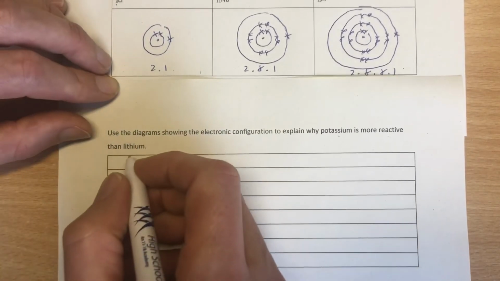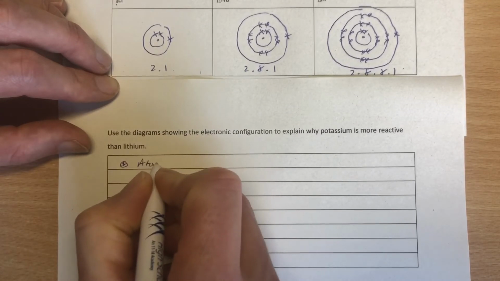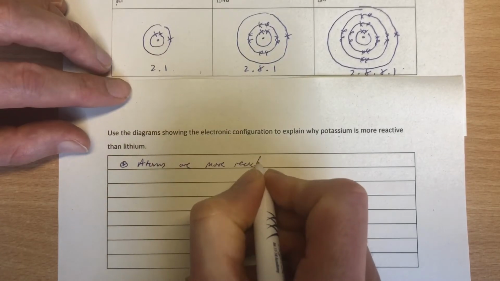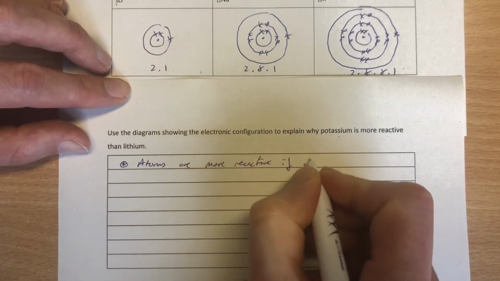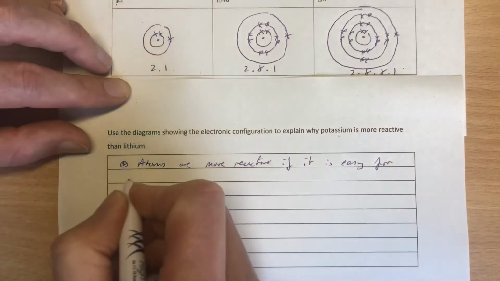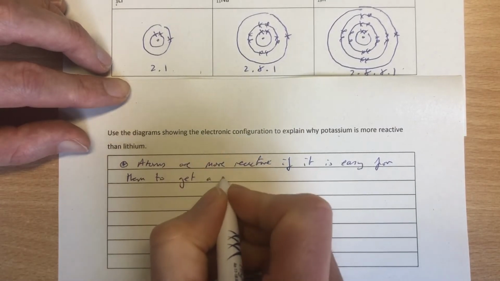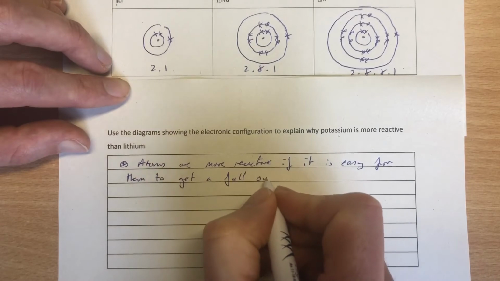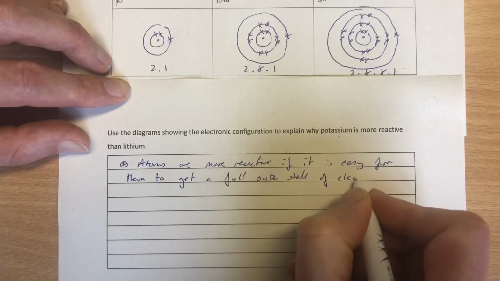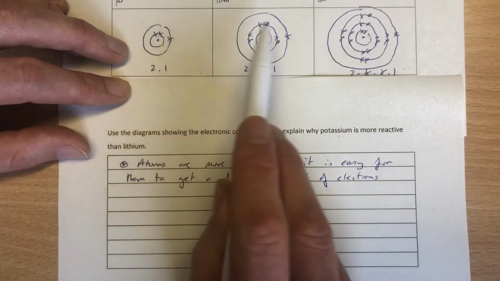Okay, so the first thing you have to appreciate is that atoms, or elements, are more reactive if it is easy for them to get a full outer shell of electrons. This is why these are all reactive metals, because to get a full outer shell, all they have to do is lose just 1 electron.